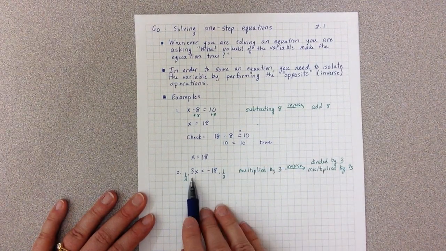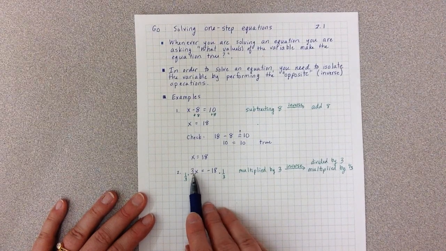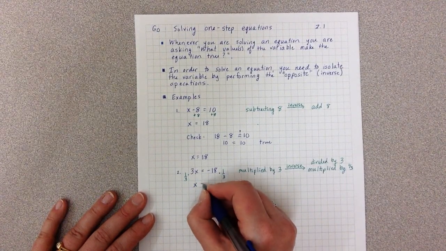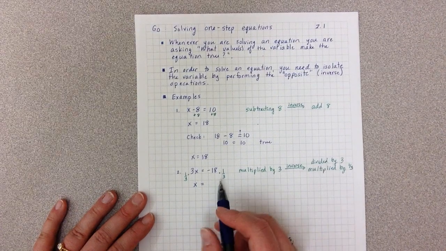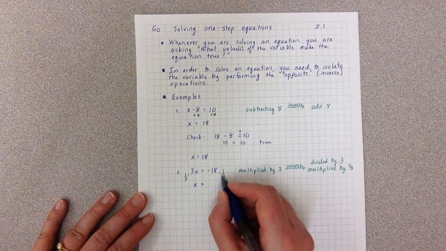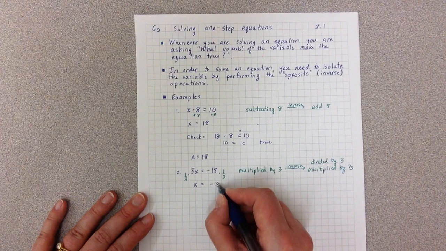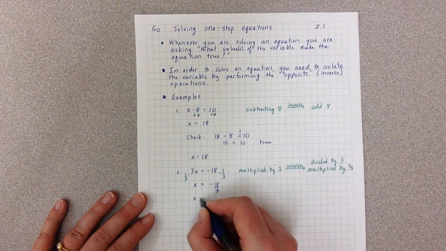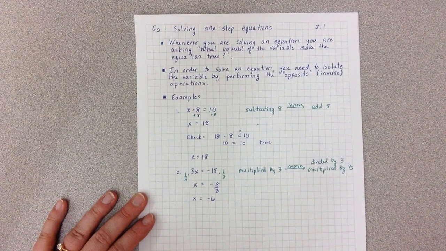On the left-hand side, multiplying 1/3 by 3 cancels, gets me 1, so I have x equals. If I want to do a little bit of extra work here, I could say that negative 18 times 1/3 is negative 18 over 3, and then simplify that to be negative 6.